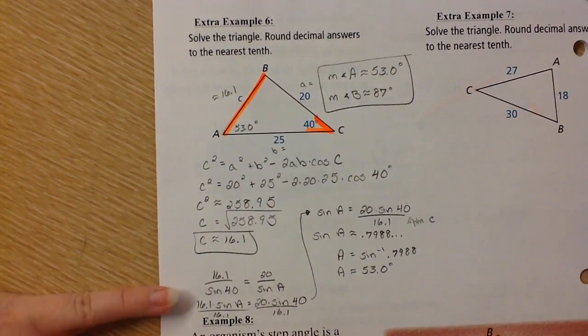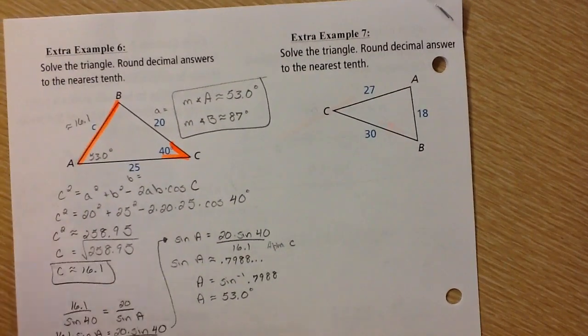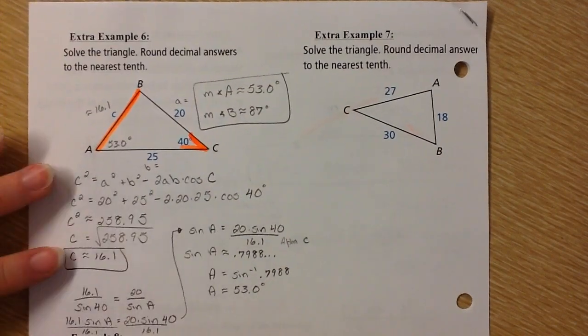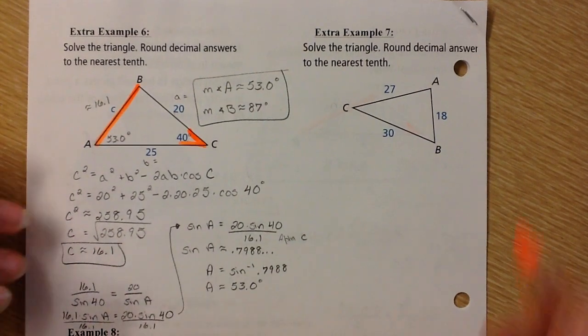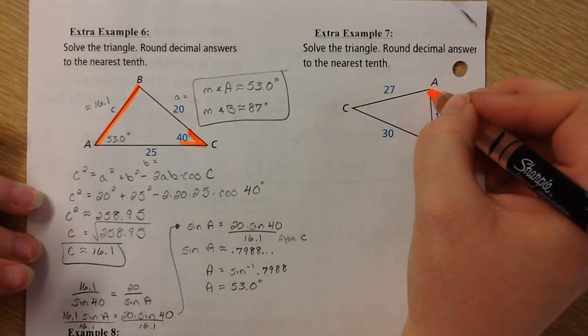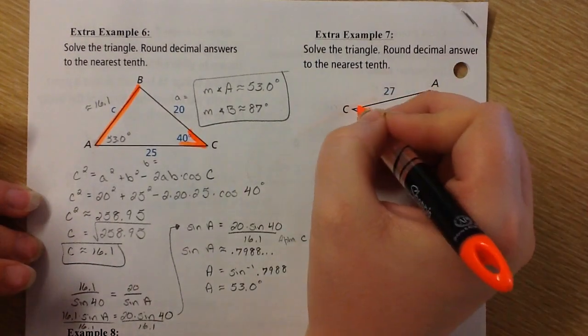Okay, so now we have one extra example to do, and this is one where I don't know any of the angles at all. I know all three sides, no angles. So this is our last example. So again, I have to use the law of cosines because I don't know any angles. So I pick which angle I want to find first. Doesn't really matter. Here's the smallest side. Let's find the smallest angle.